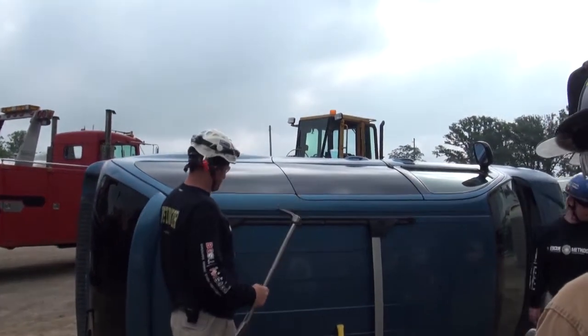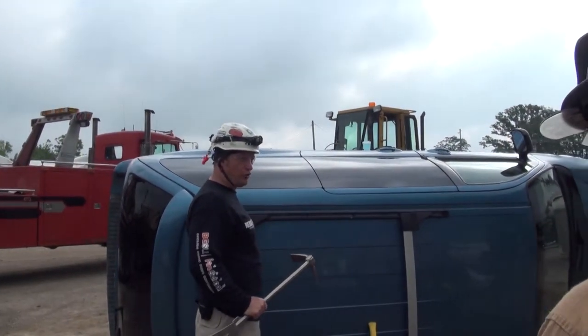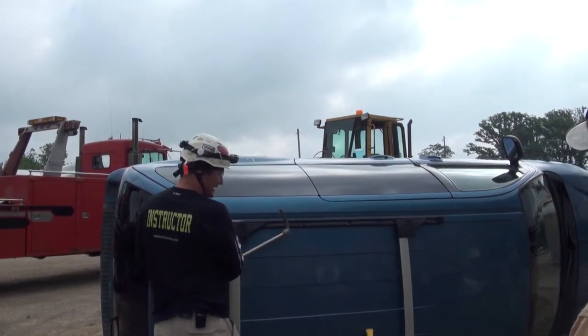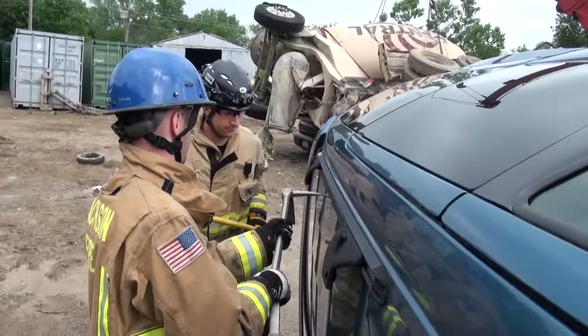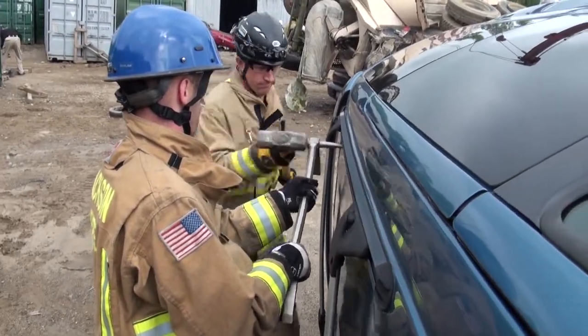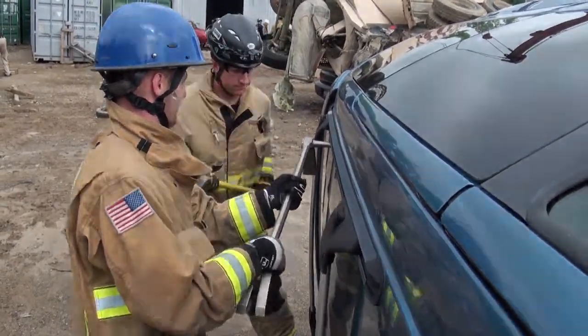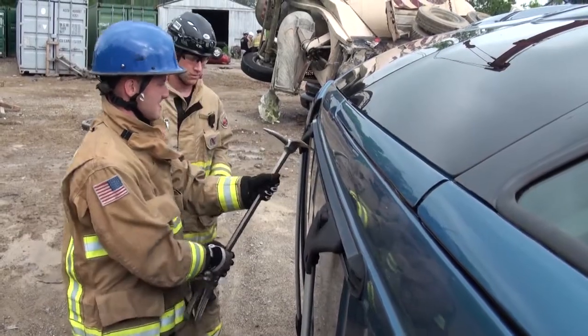Some guys like to start with the point just to create that initial hole. You're going to put the point there, one guy's going to strike. Once you get that initial hole established, then you're going to take this end, you're going to set it into the hole, you're going to get out of the way, and you're going to let a guy hit. Make sure that you're using good forcible entry commands. You know what I mean?